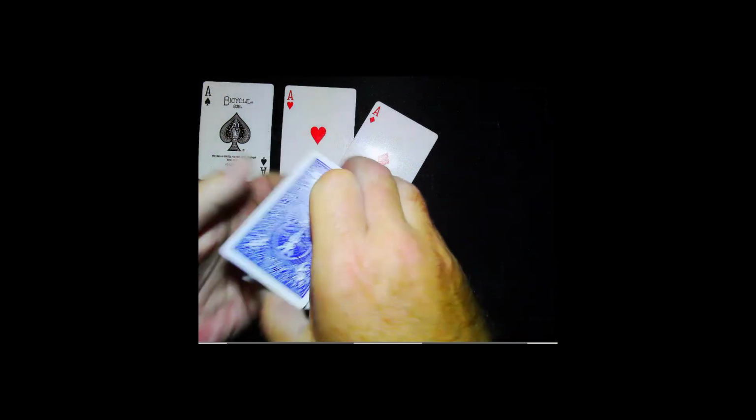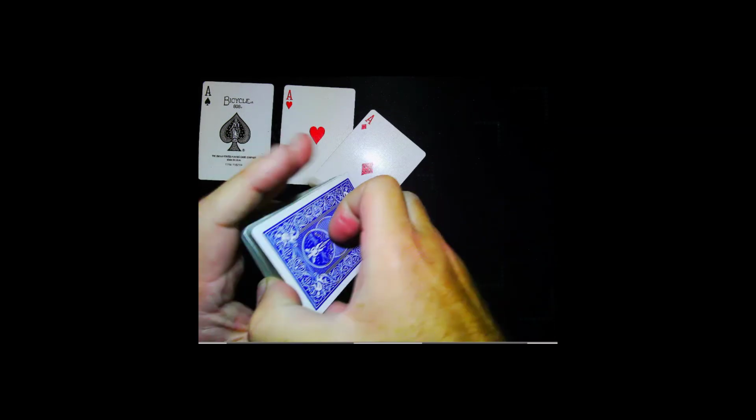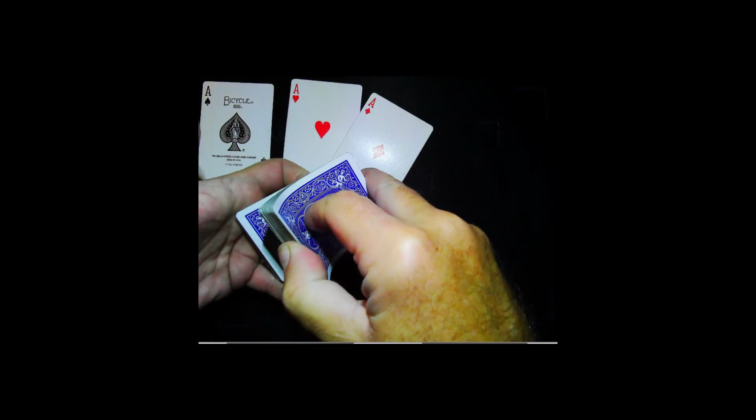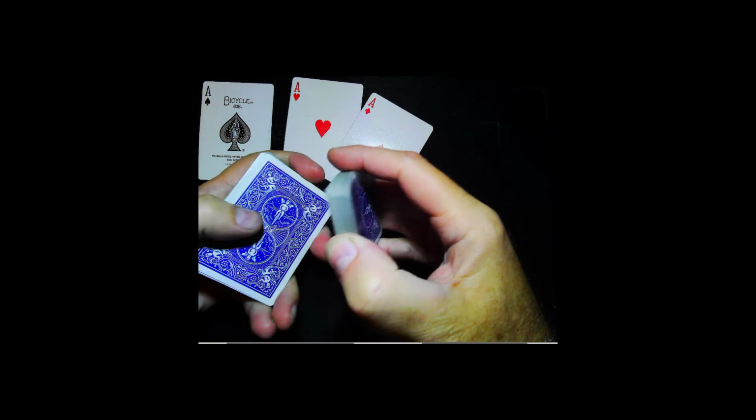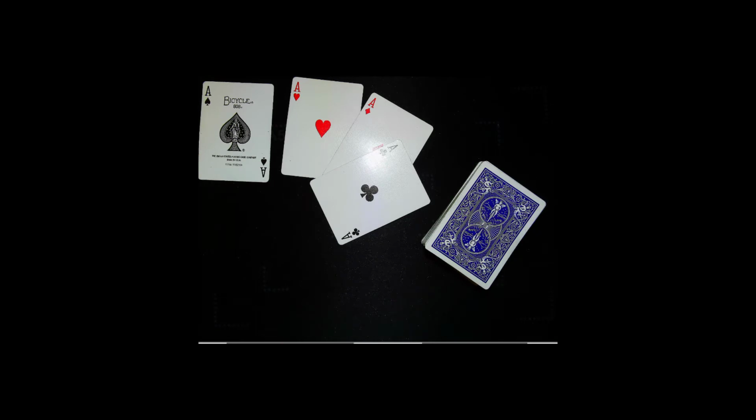Okay. I suppose that we could only do this one more time. And so, somewhere in the middle of the deck, we have the last card, and that should be the Ace of Clubs. And there it is.